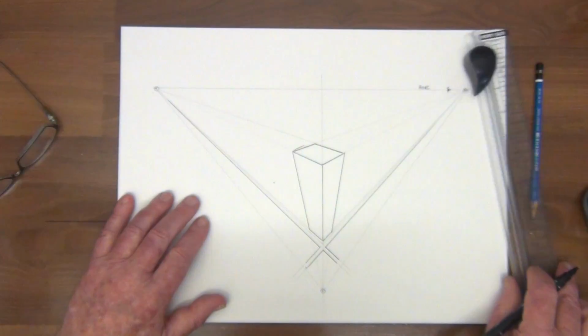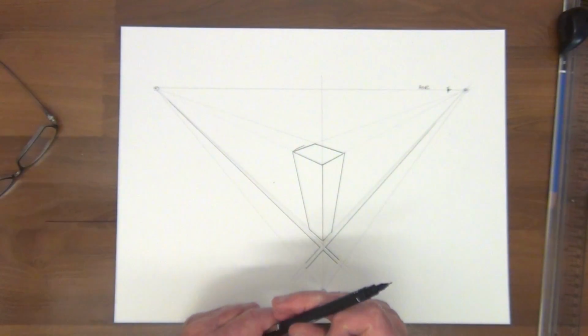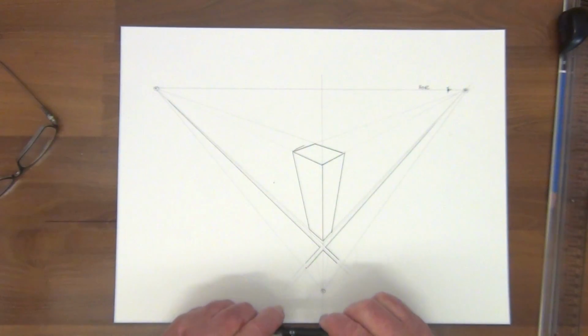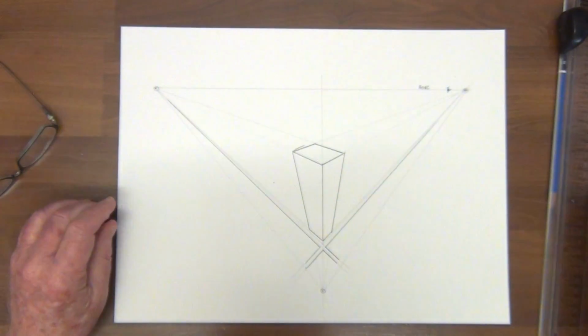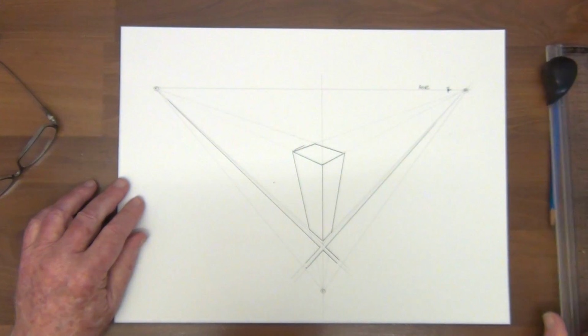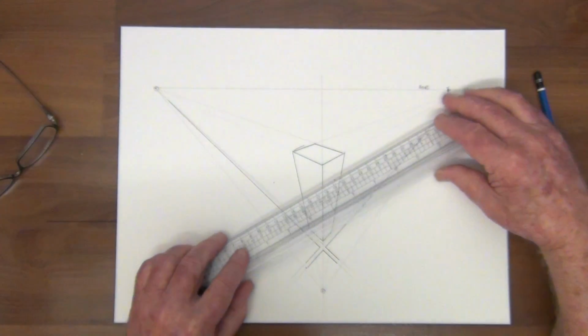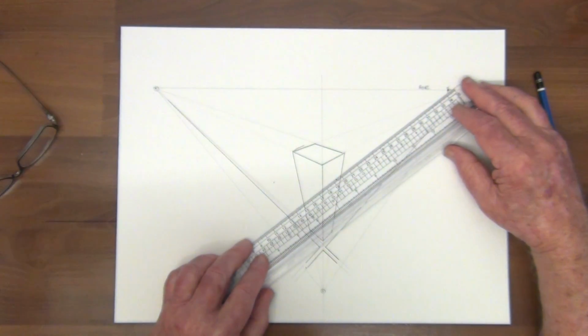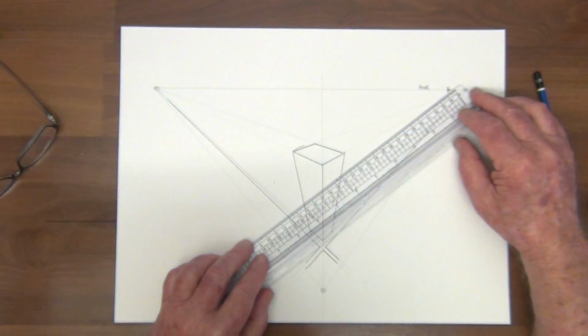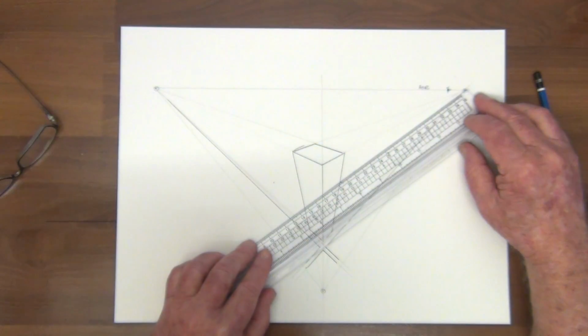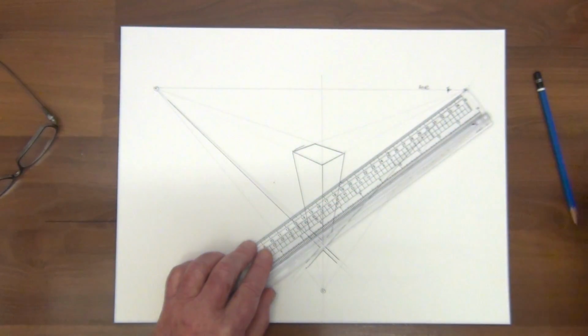Okay, now we're going to add some other buildings in. So let's go and have a look. Now let's add a road. There's an open space down the bottom here. Let's add a road that's going up this way.